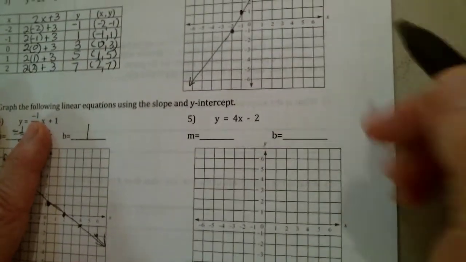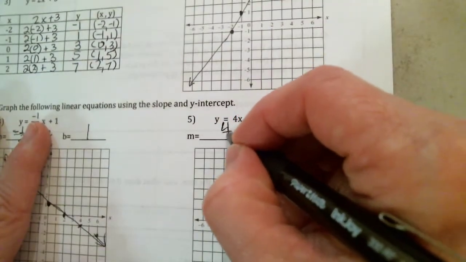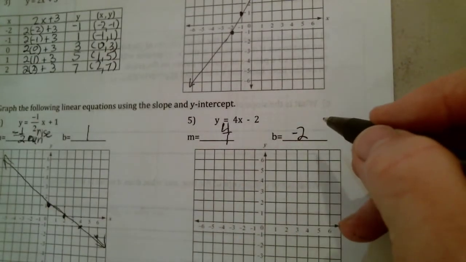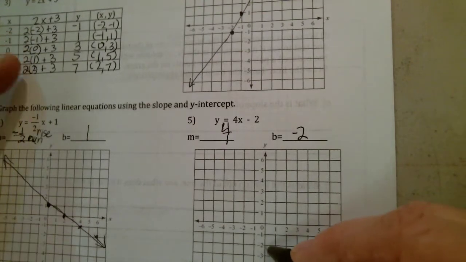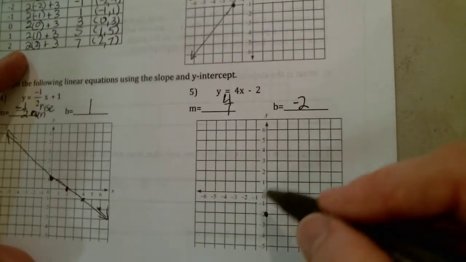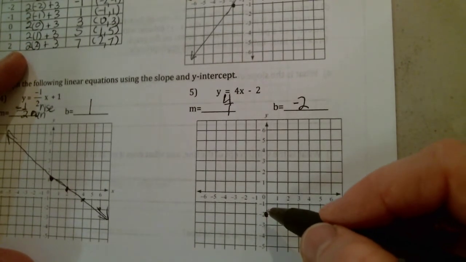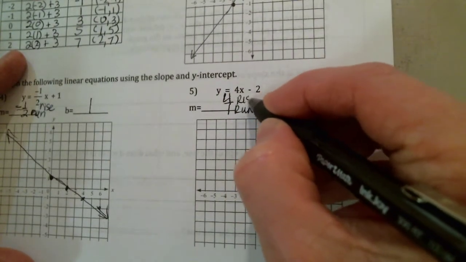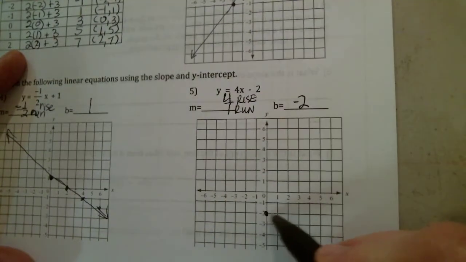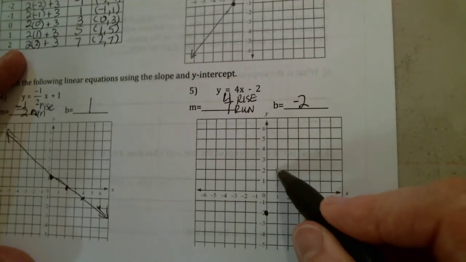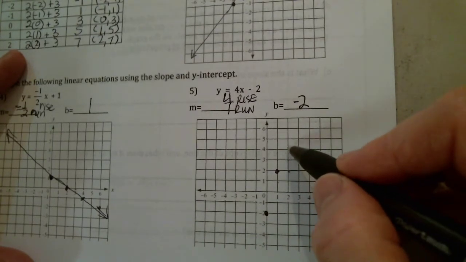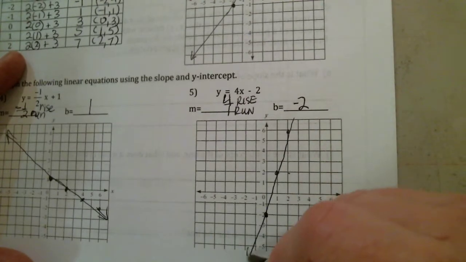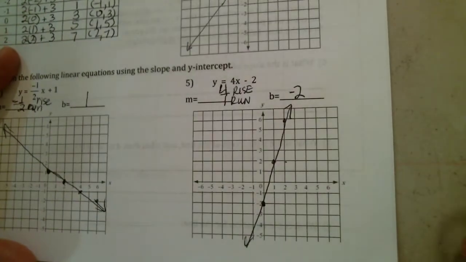Over here we have the slope of 4/1, whole numbers over 1, and the y-intercept is -2. So I'm going to label the y-intercept as down 2 on the y-axis, and then I'm going to run 1 and rise 4. Run 1 and rise 4. And I'm going to draw my line, and that's it.